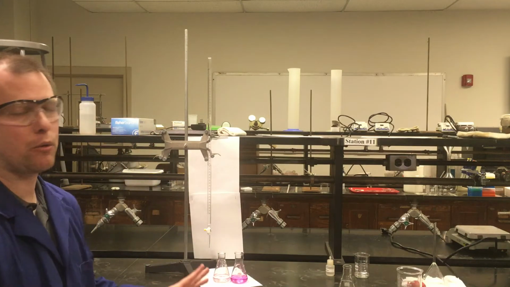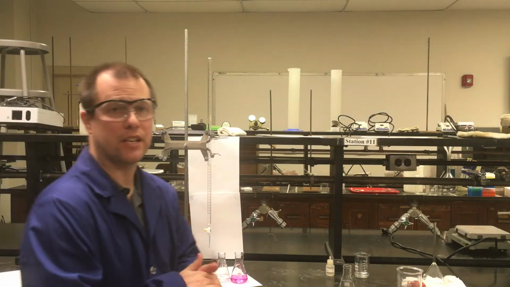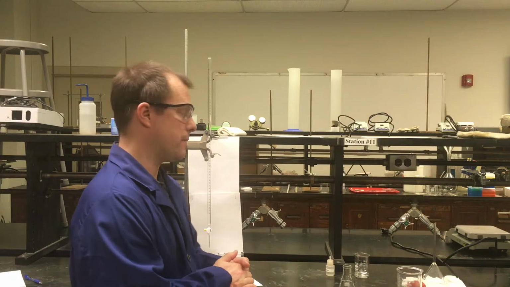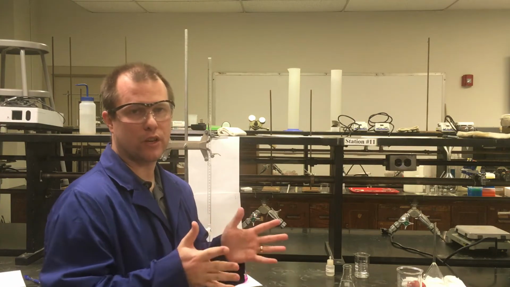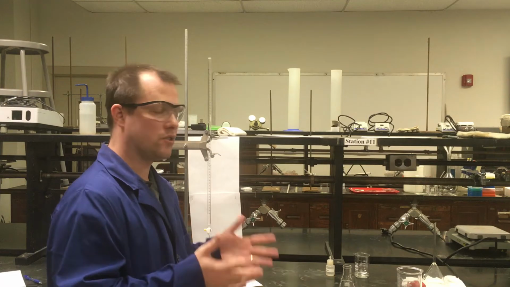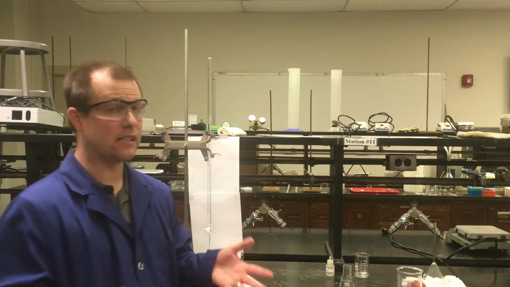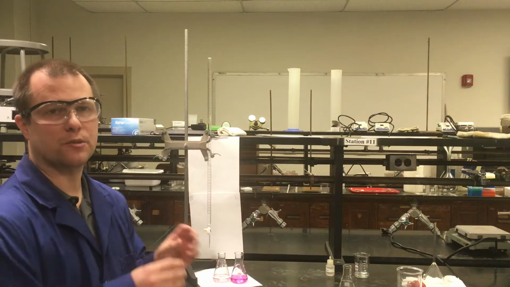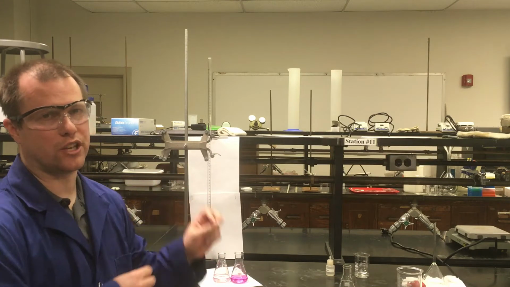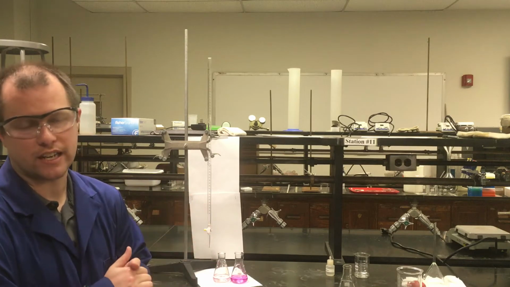So for today's experiment, what we're going to be taking a look at is trying to determine the Ksp for potassium hydrogen tartrate. So Ksp, real quick, just kind of what it is. It's what's called a solubility product constant. It's an equilibrium constant for specifically any ionic salt dissociated in water. So that's what we're going to be looking at today.